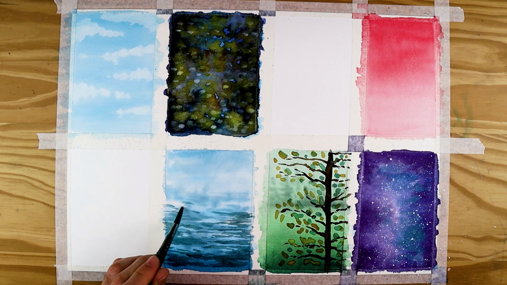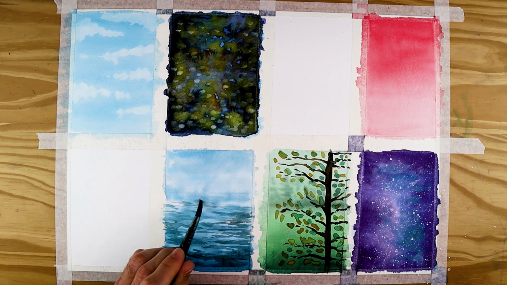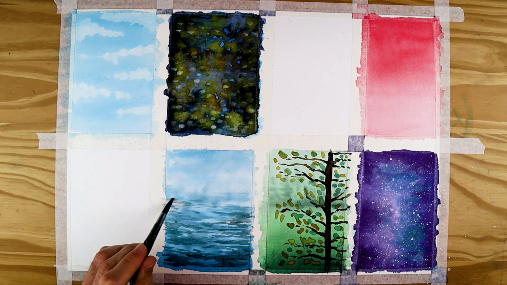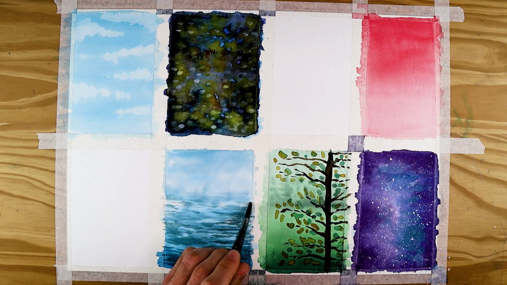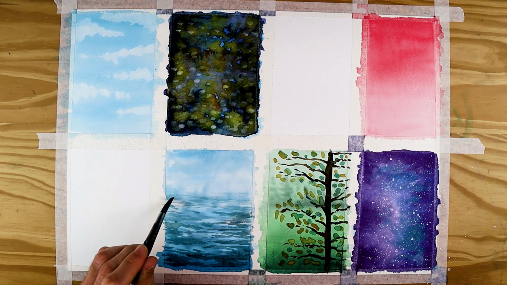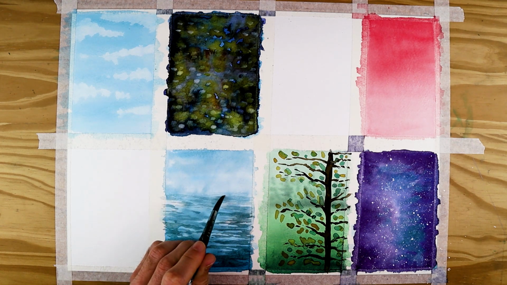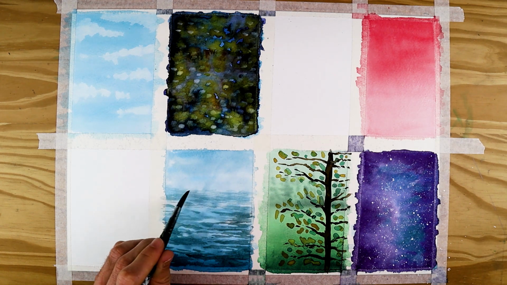So every time we apply our paint and create a transition from dark to light, moving from the bottom of the paper to the top of the paper, we always want to make sure we work it in horizontal strokes and leaving some negative space each time. Now we're going to allow that to dry, and once it has dried, we should be left with this kind of blotchy horizontal effect of blues that transition from dark to light as it moves up the paper.